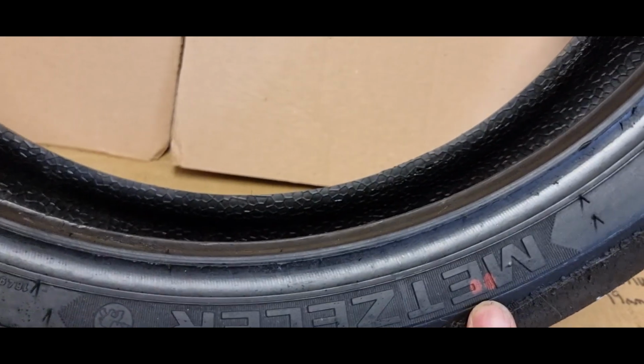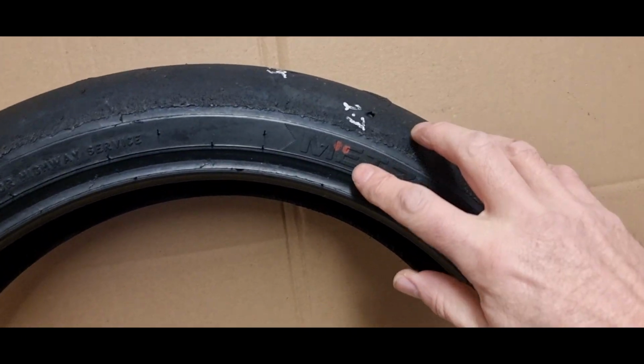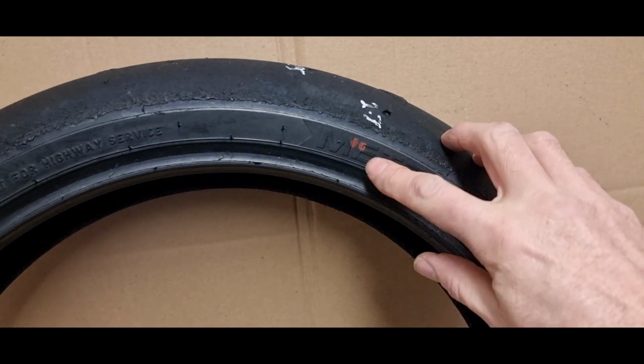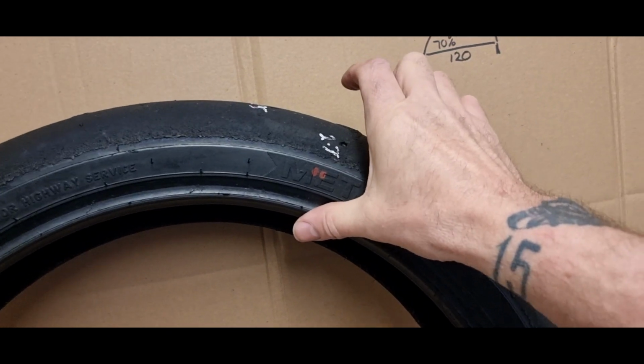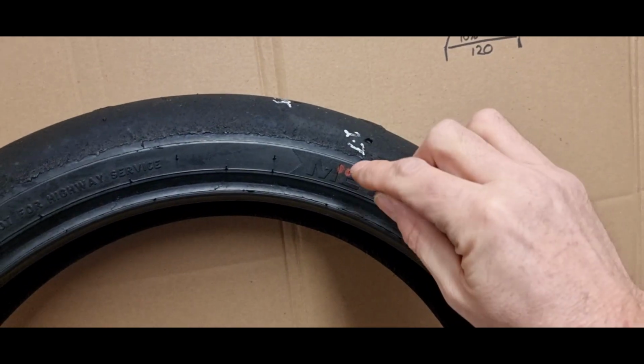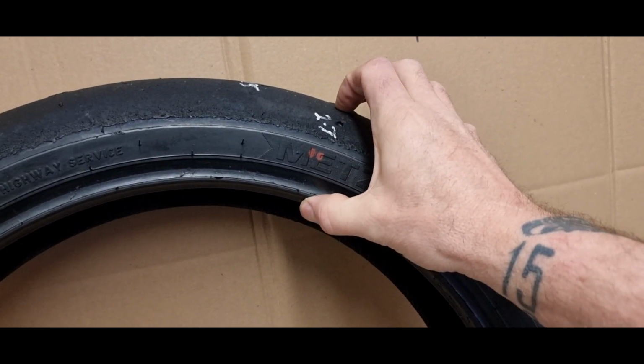Another thing to look for is this little red marking here. That red marking is for when the tyre is getting installed. You can also have yellow markings. The red marking denotes that this part of the tyre is the highest part of the tyre. A yellow marking means it's the lightest part of the tyre.